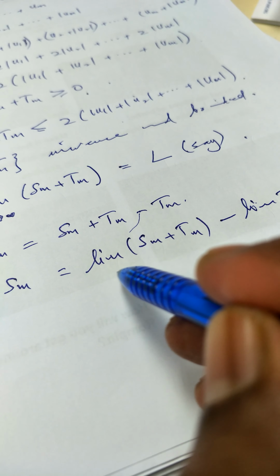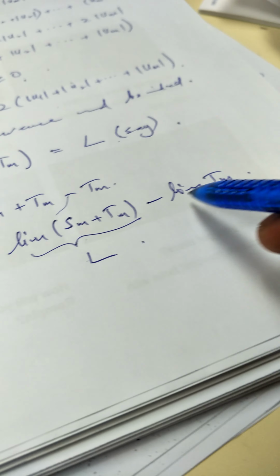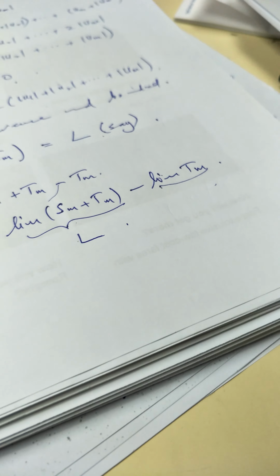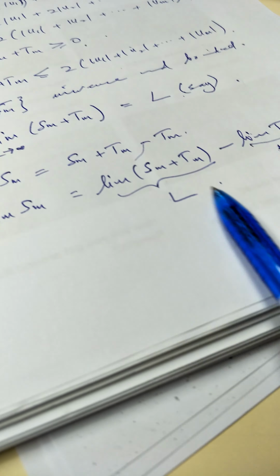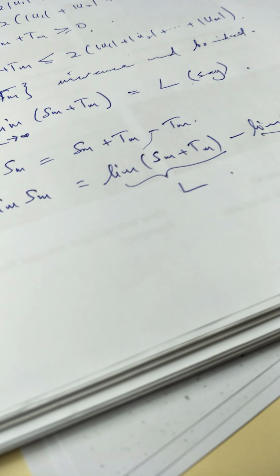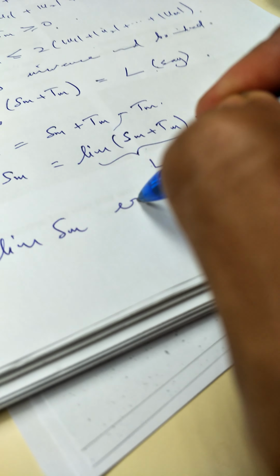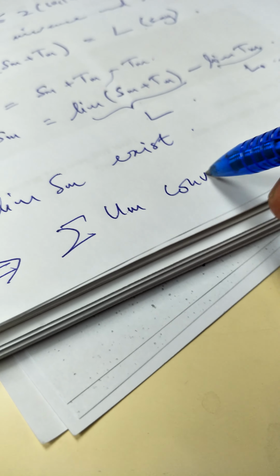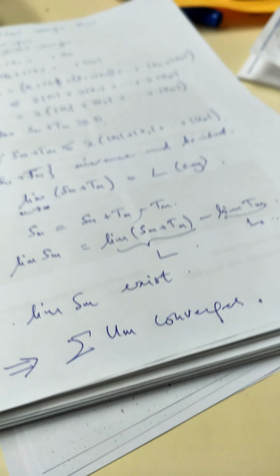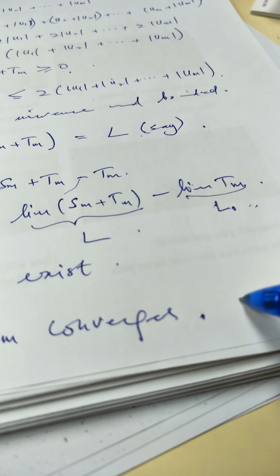For the first we have shown it equals L, and because the limit of Tm exists, let's say it goes to L naught. So you have a number minus a number, so the limit exists. Therefore the limit of Sm exists. If the limit exists, then the series converges. So that's the end of the proof of this theorem.